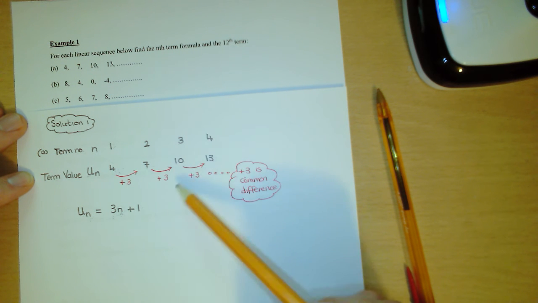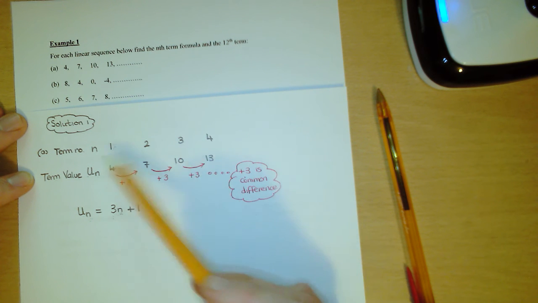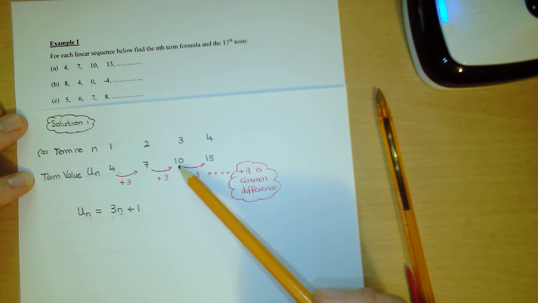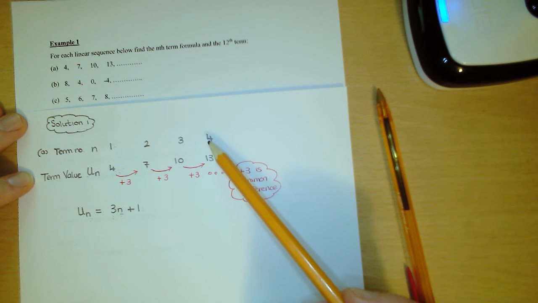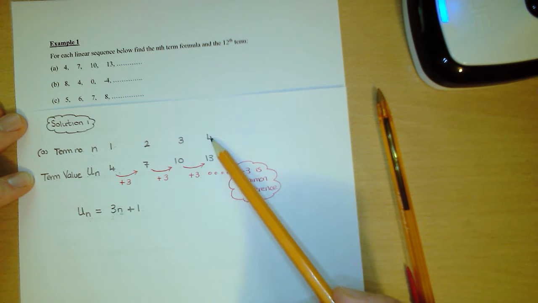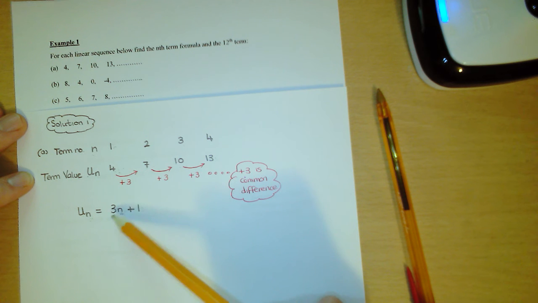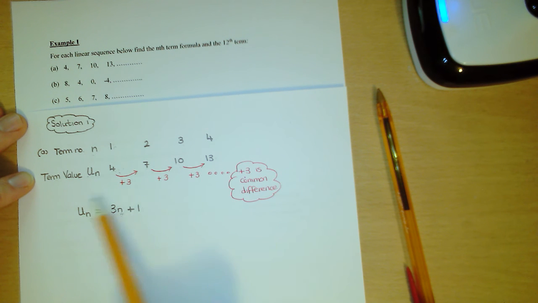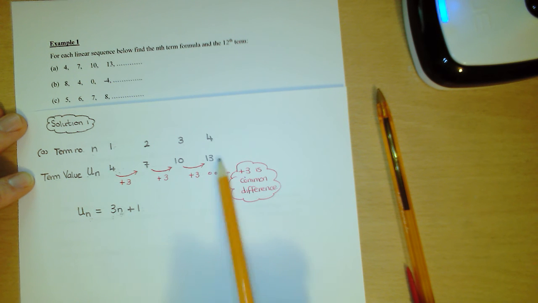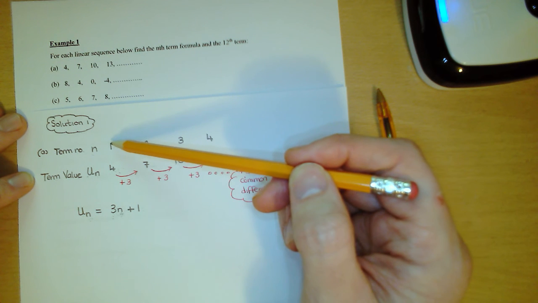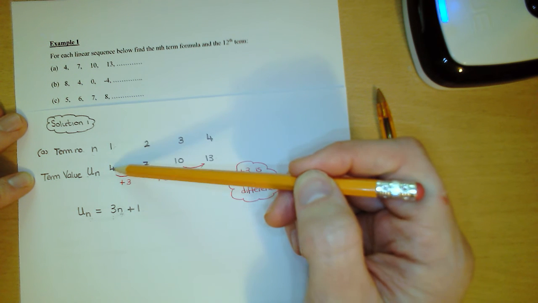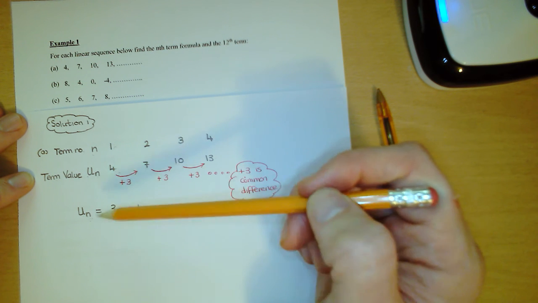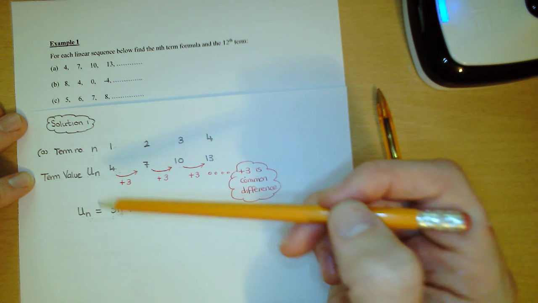What about the third set of vertical numbers? When n is 3, chuck 3 in here, 3 3s are 9, plus 1 will give us 10, so it's working. And then does it work for the last set of vertical numbers? So chuck n equals 4 in here, so replace n with 4, 3 4s are 12, and then add 1, you get 13. So this is the nth term formula for this sequence. In other words, it connects the term number n to the corresponding term value un, which is in the sequence. Okay, so that's how you find the nth term formula for a sequence.